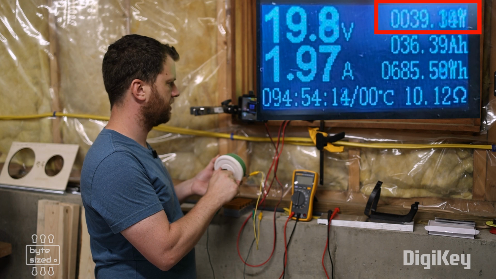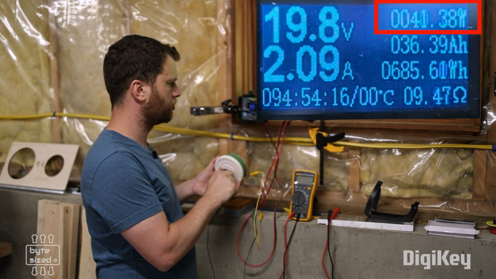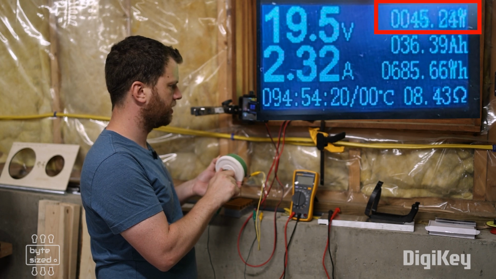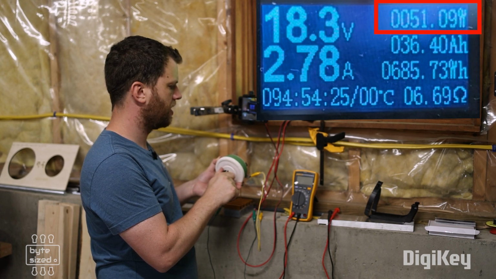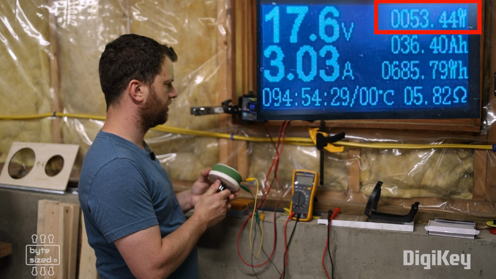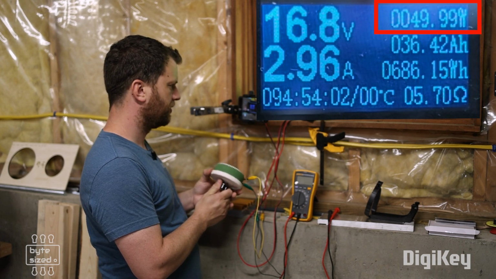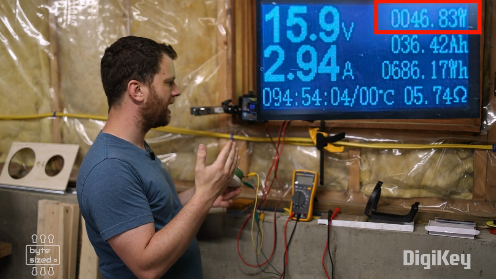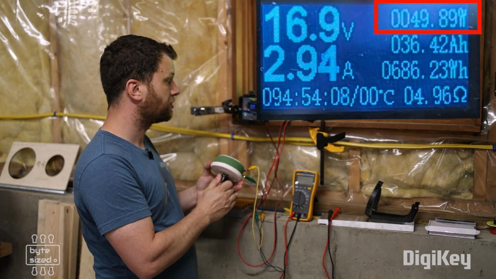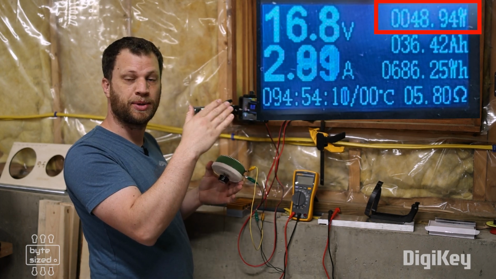If I keep increasing the load, the voltage continues to drop, but the power increases. I'm at 45 watts, 50 watts, 53 watts. And then if I keep increasing this load, the voltage continues to drop, but now the power is also dropping instead of increasing like it was before. So that tells me that we have reached that maximum power point.